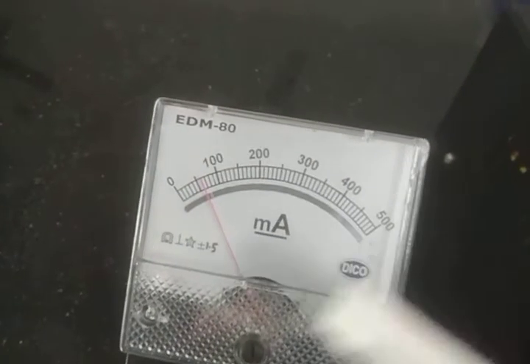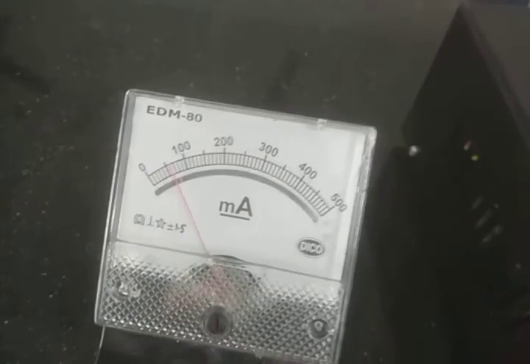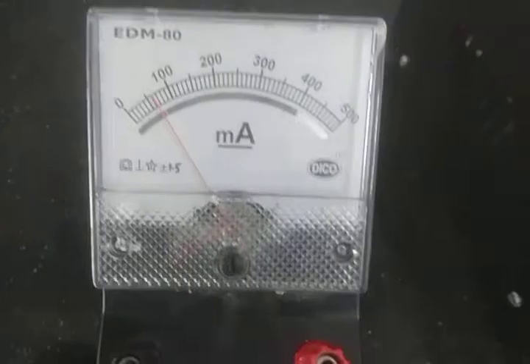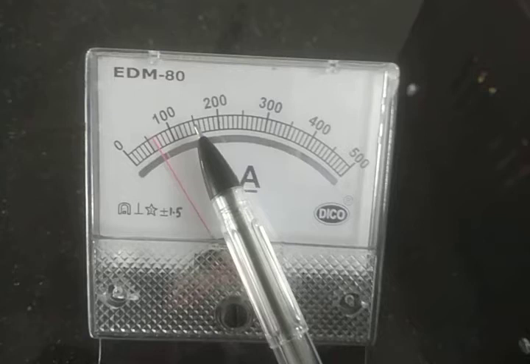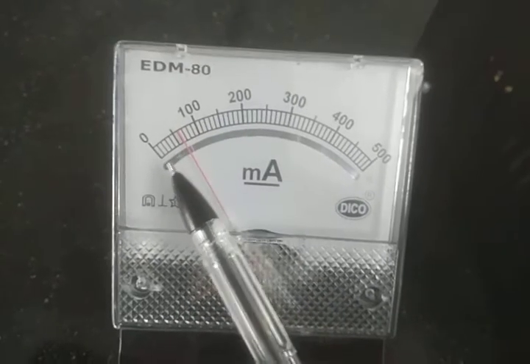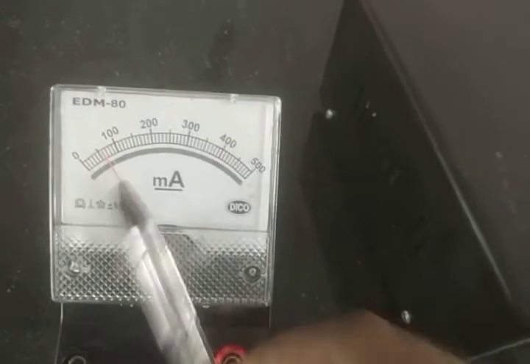If the reading is exactly 0.3, what is the ammeter reading? It is in milliamperes. From 0 the larger division is 50, and each small division is 10. Are you able to understand clearly? Yes students? Listen, this is 100, 150, 200. So each small division is 10 milliampere. This is 0 to 50, this is 60. So the voltmeter reading is 0.3 and the ammeter reading is 60. That is the first reading in our experiment.